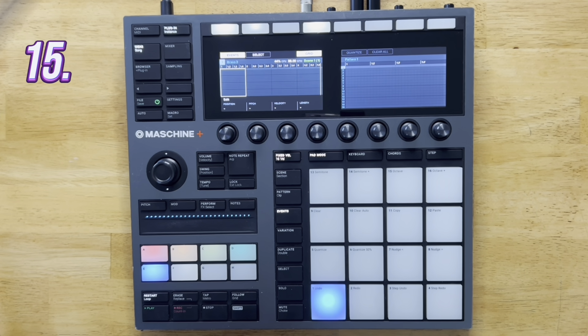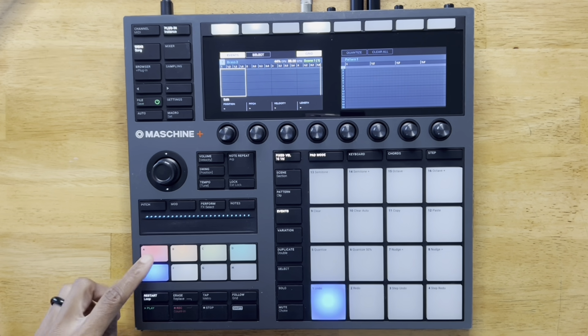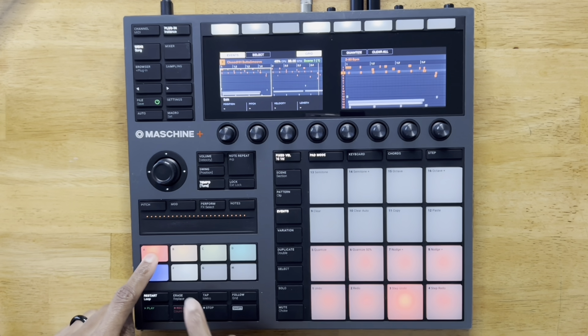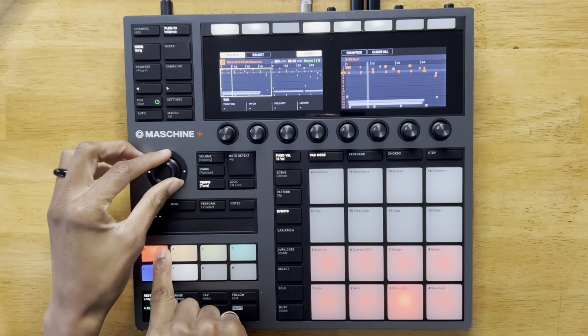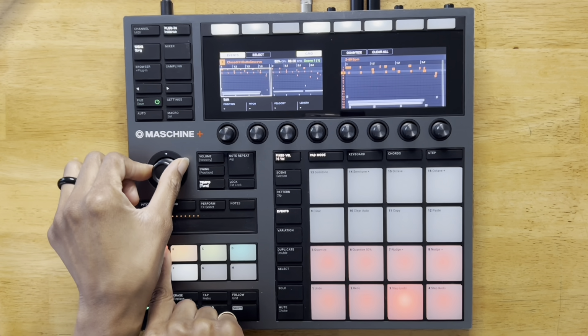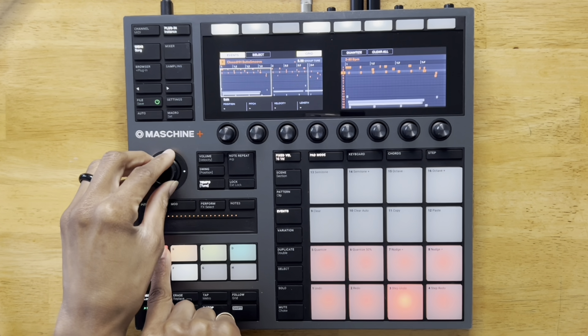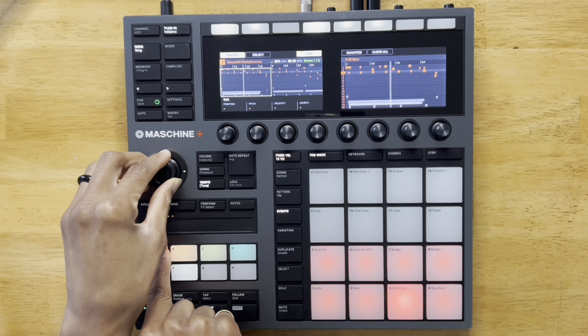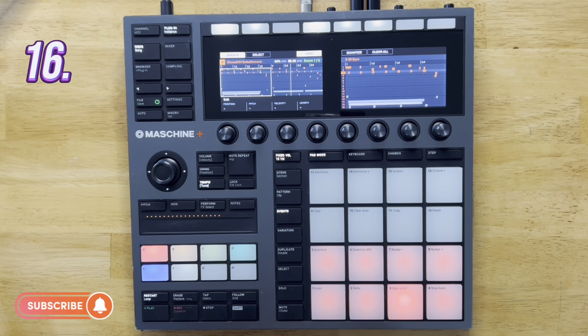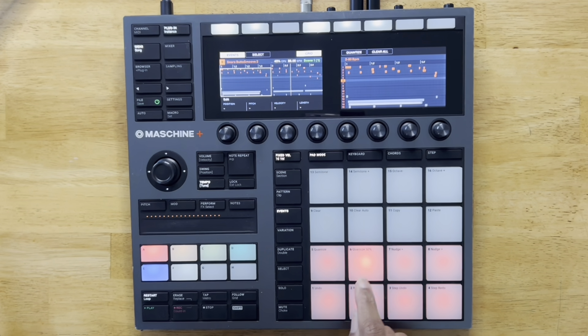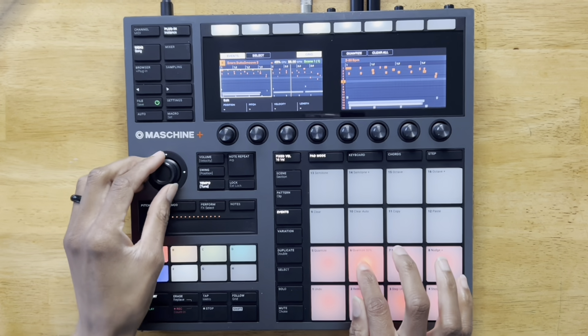We also have the option to pitch our groups. If you hold down a group and press Tune, you can use the encoder to pitch it up or down. If you would like to pitch a sound, you can do the same thing. Make sure tempo is selected, tap the sound you want to pitch.